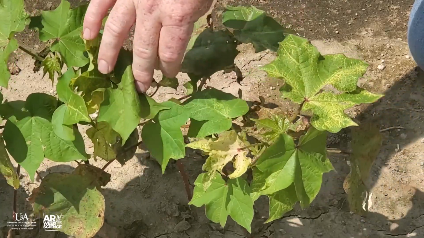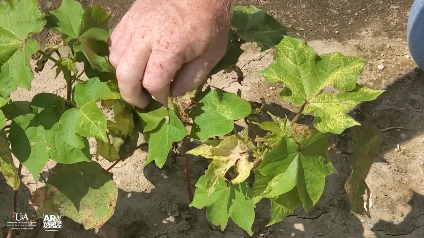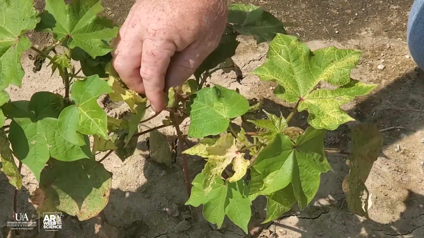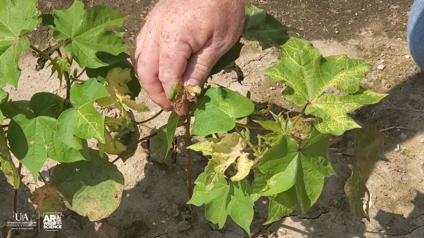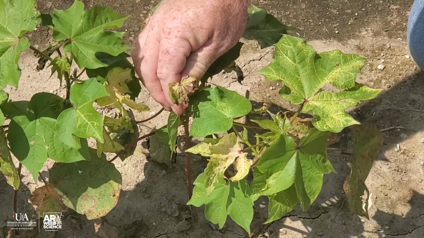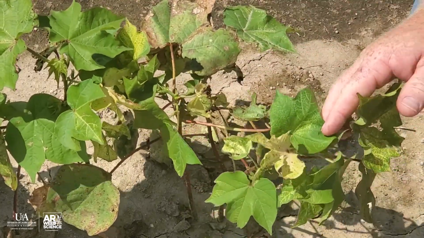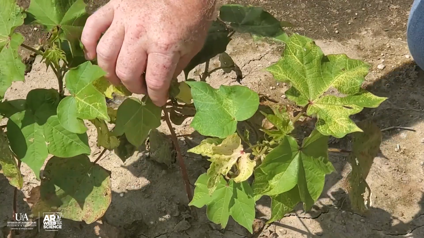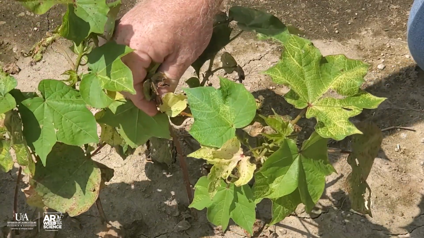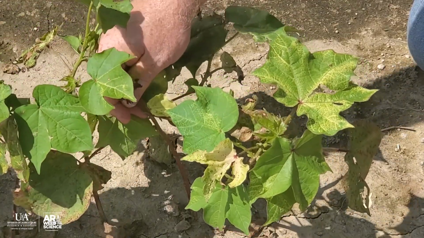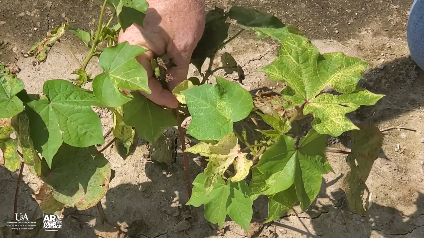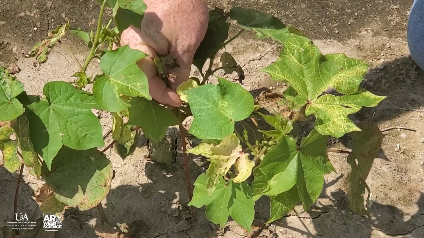Now, in some cases, with younger leaves, we can get a lot of necrosis as well. And so you'll sometimes have both, necrosis and the bleaching. But this is very typical of what we see with HPPD inhibitors on cotton, especially young leaves. Just total lemon yellow color to white, and it usually affects the majority of the leaf.